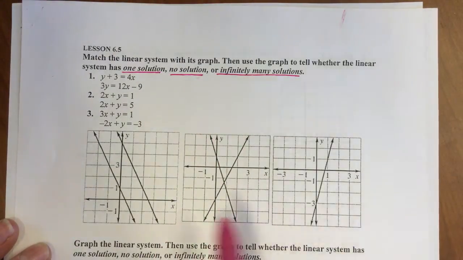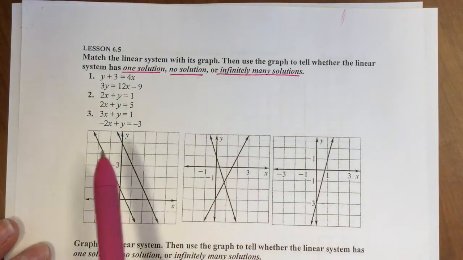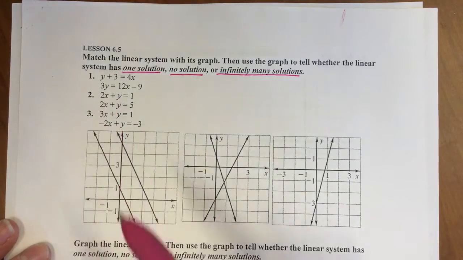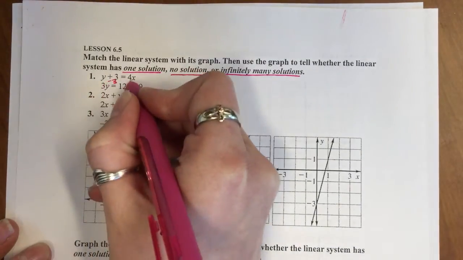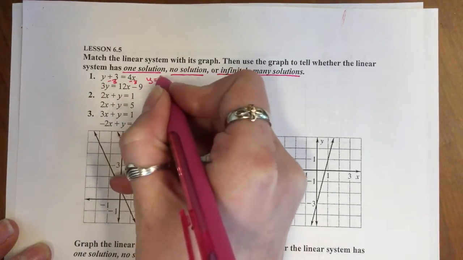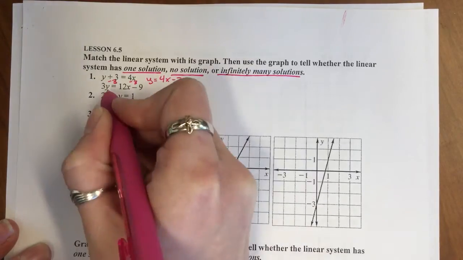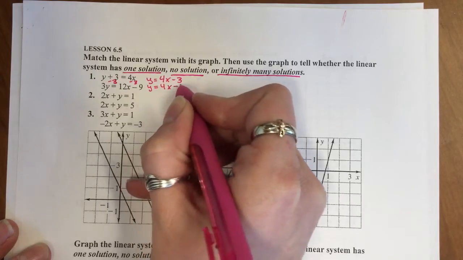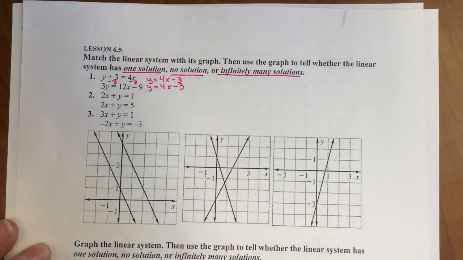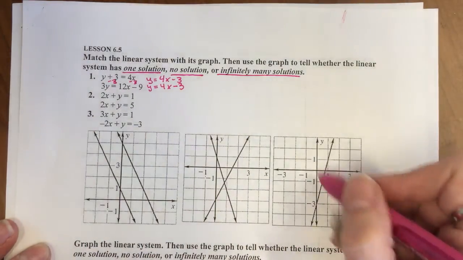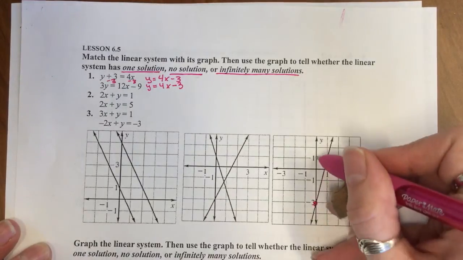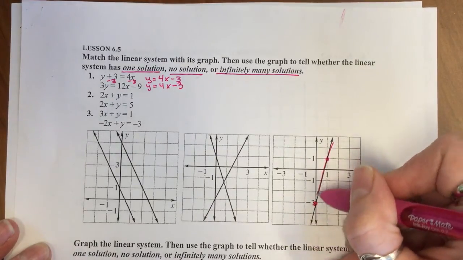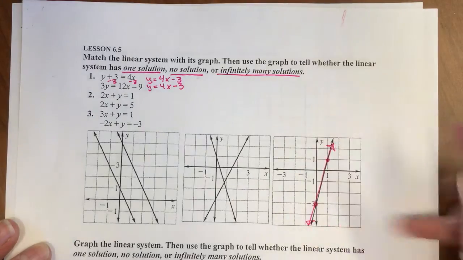Okay, so since we are looking at graphs, we need to solve for y. So subtracting 3, y equals 4x minus 3. Dividing by 3, y equals 4x minus 3, right? So -3, up 4, forward 1. That's one of the graphs.